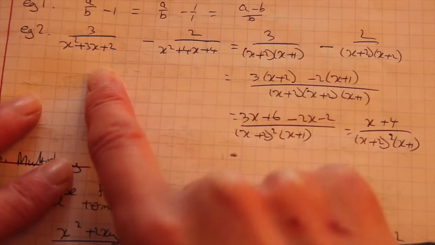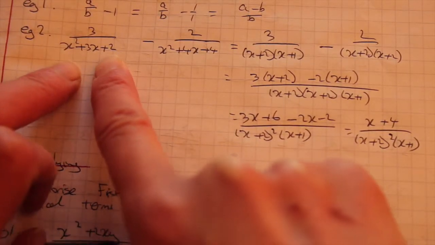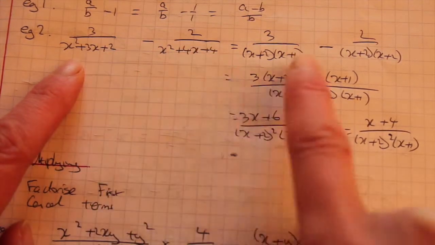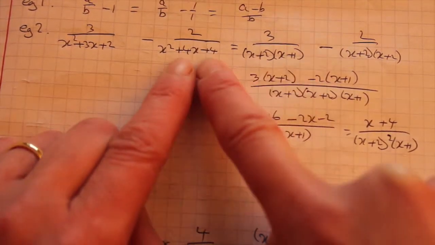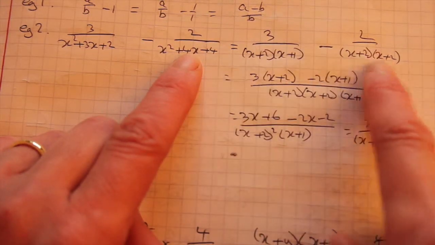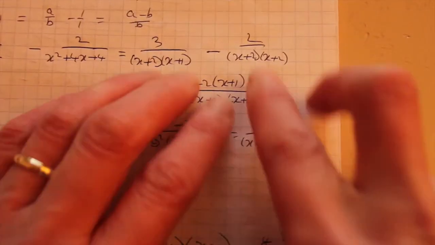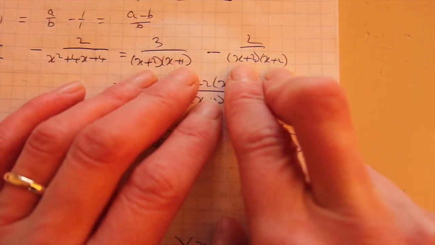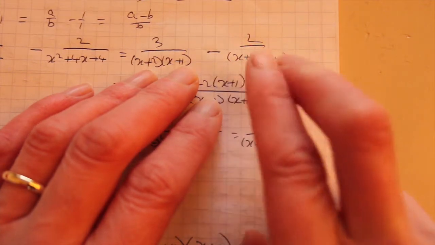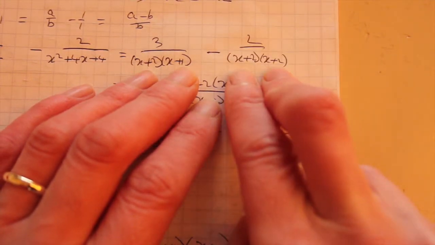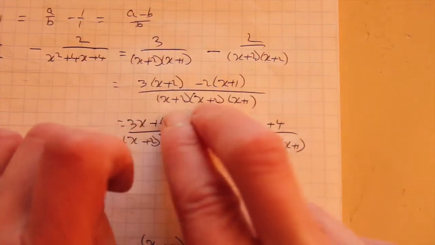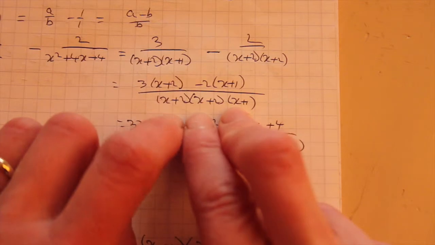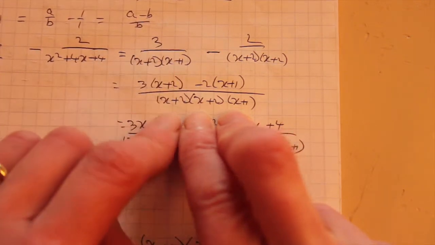Example 2, factorise the bottom first. What multiplies to give 2 and adds to give 3? 2 and 1 obviously. And over here what multiplies to give 4 and adds to give 4? 2 and 2. Once you have got them factorised, you want to make sure you've got all the factors included in your bottom line. So you've got x plus 2, x plus 1, x plus 2, x plus 2. Because you've got double x plus 2's here, you must have double x plus 2's overall. So x plus 2 times x plus 1. You don't need to repeat that one.